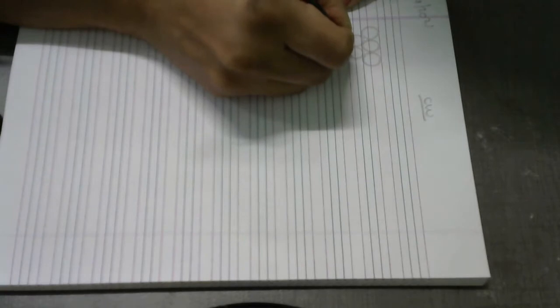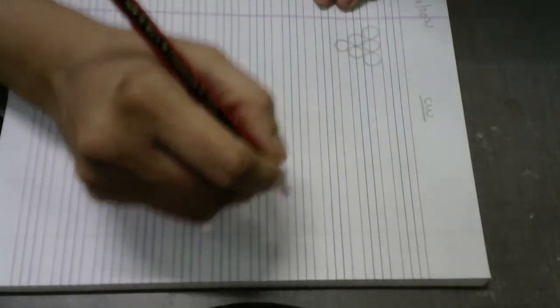So first draw 3 or 4 circles like this. Then in between these circles you have to draw 2 circles, and again in between these 2 you have to draw 1 more. Okay, you have to draw 1 more. See, and now small lines like this.